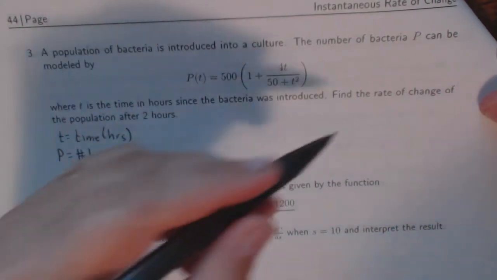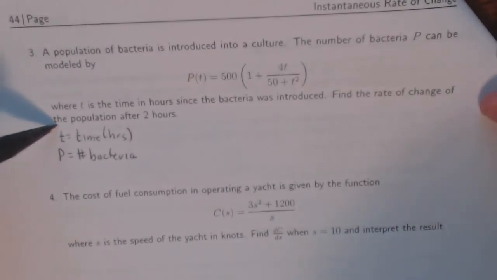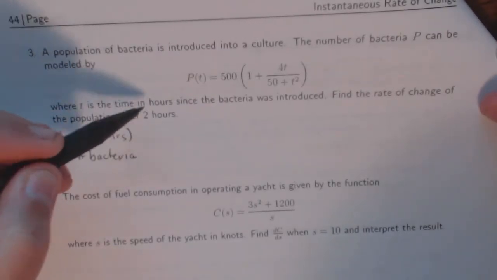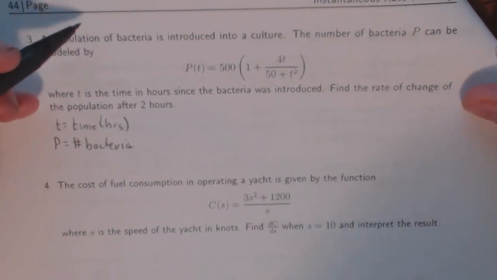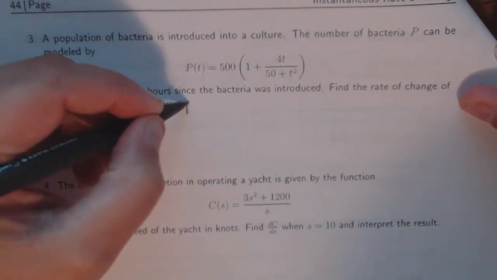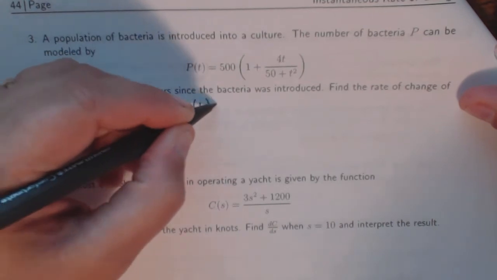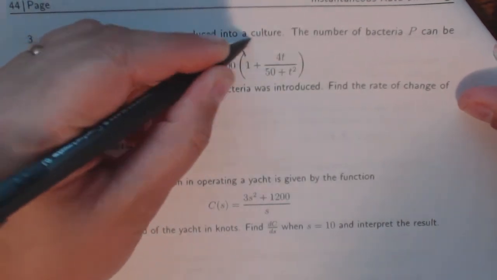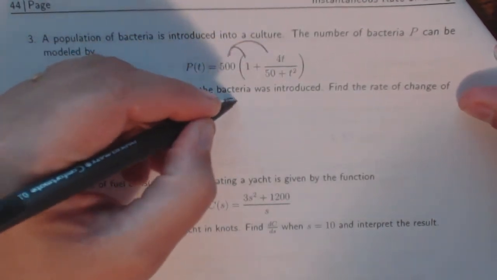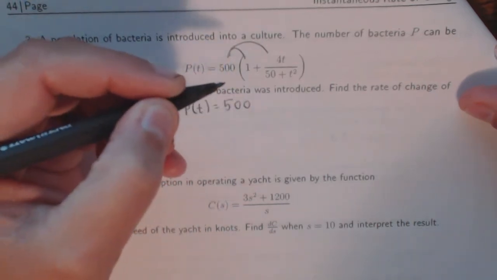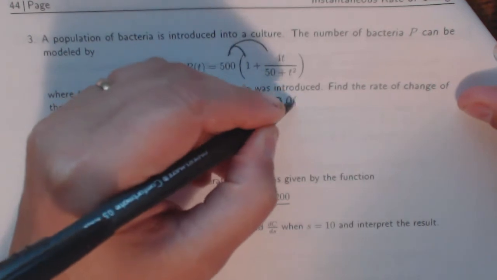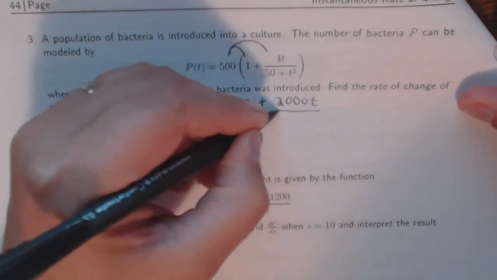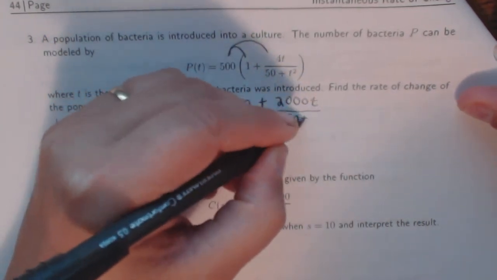And we want to find the rate of change of the population after 2 hours. So we are going to need to take the derivative of this function, and there's a variety of ways you could do it. I'm going to go ahead and just simplify this. So I'm going to multiply this 500 into that binomial. So that would be 500 plus 500 times 4 is 2000t over 50 plus t squared.